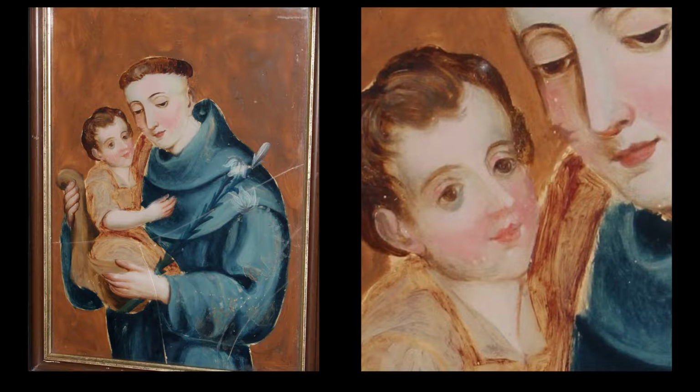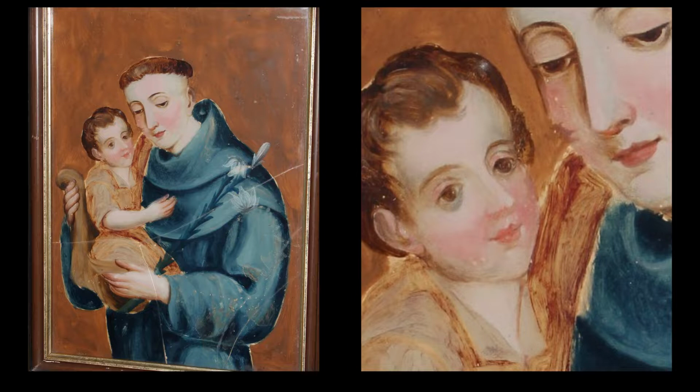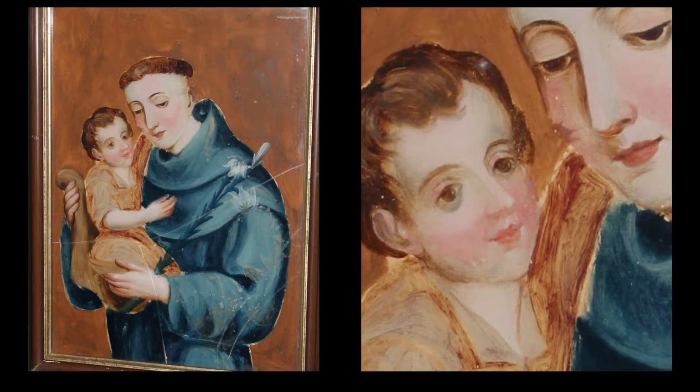Like many artworks commissioned during that time, most of the work was of a religious nature or commissioned by the wealthy. However, as time went on and glass became more affordable, reverse glass paintings were produced on a larger scale and became readily available, with portraits and landscapes being popular themes.